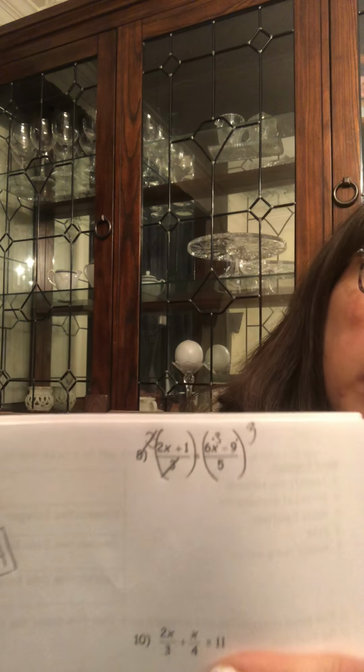Let's look at number 8. 8 was pretty tricky because it had a lot going on the top. We still don't want those fractions. I'm going to start by multiplying through by 3. I'm going to take the 3 and multiply it times this one and the 3 times this one. You have to give it to everything or else someone's going to feel left out. We don't want that. So the top says 2x plus 1 on the left.